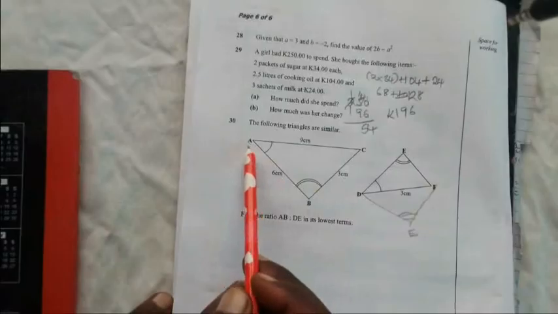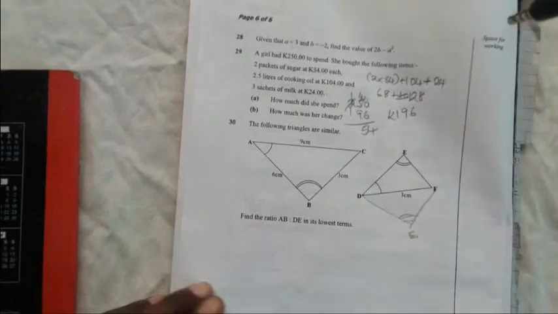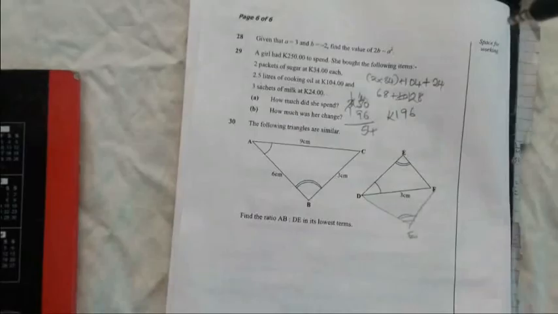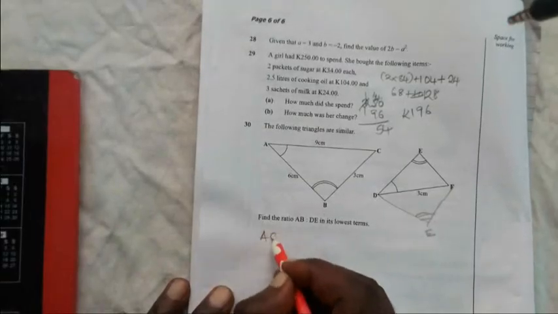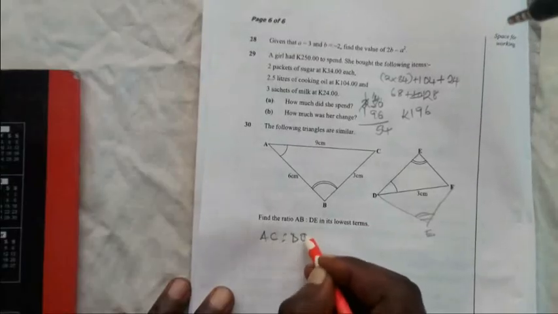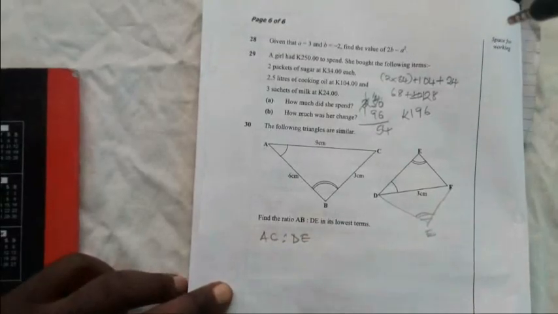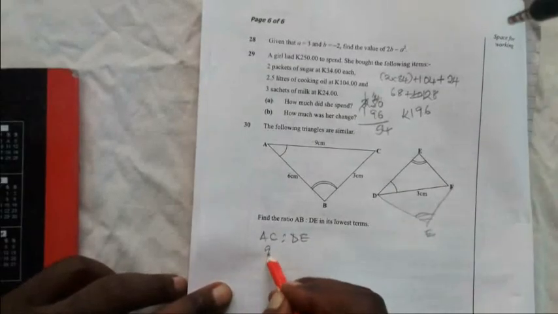Since this angle here is given and this is given, we can use this. So we can say the ratio AC to DE is the same as, so we can see the ratio, this one is 9 and this one is 3. When we reduce this, it's going to be 3 and it's going to be 1. So the ratio should be 1.